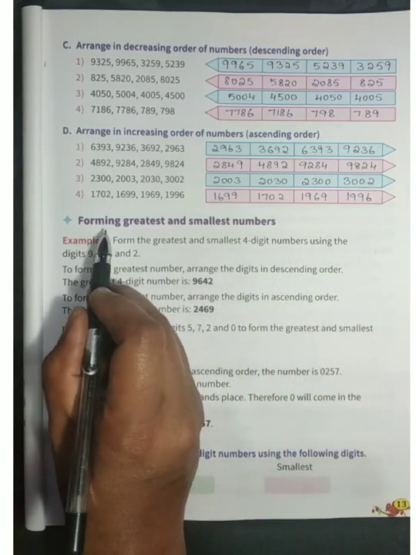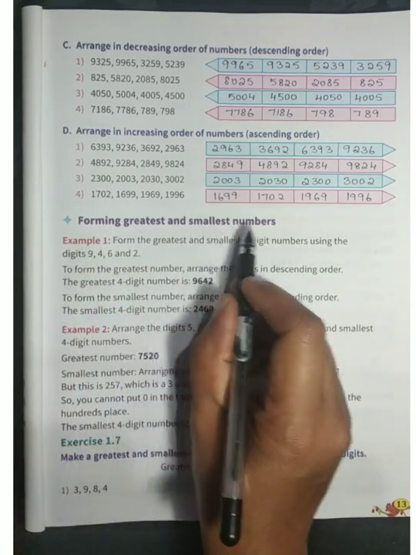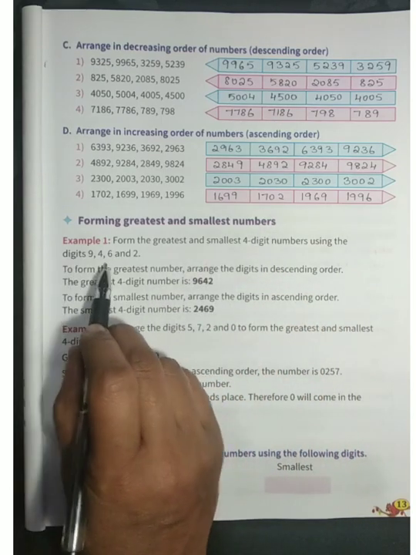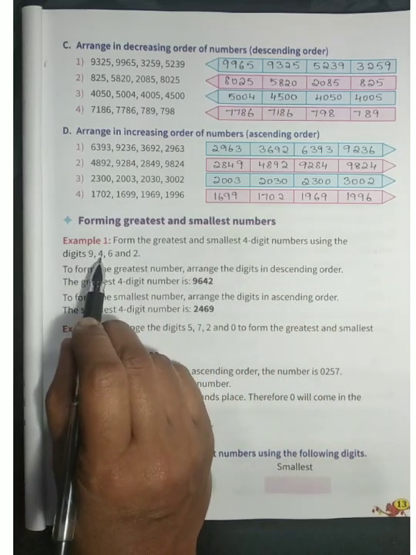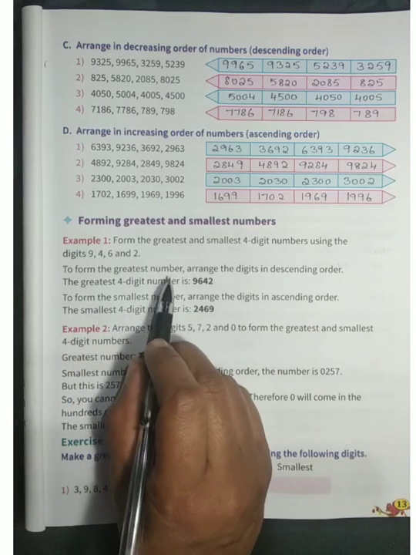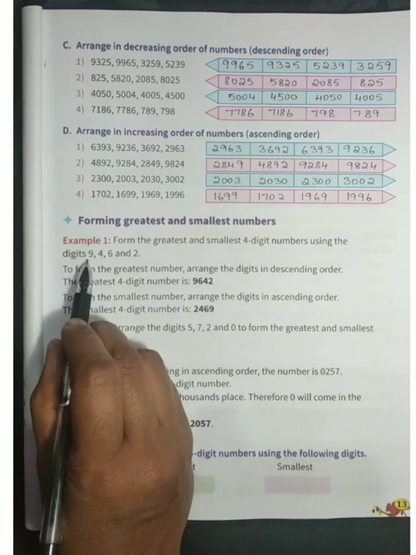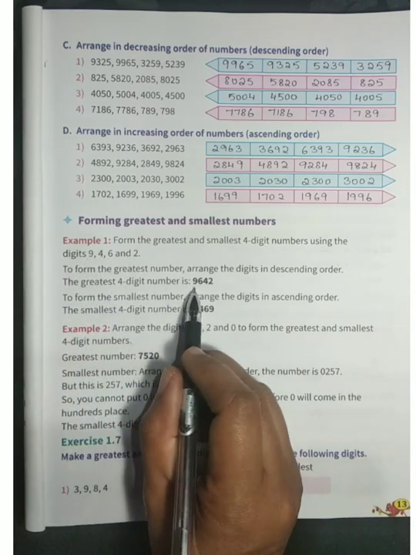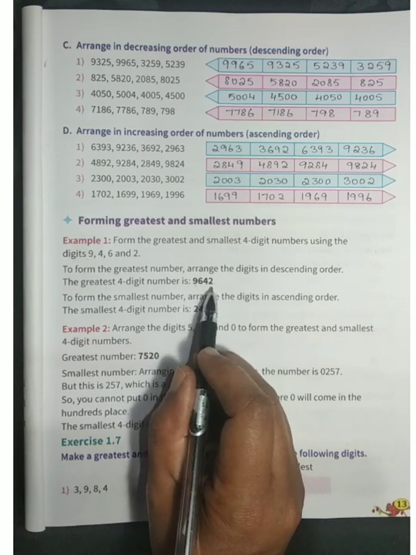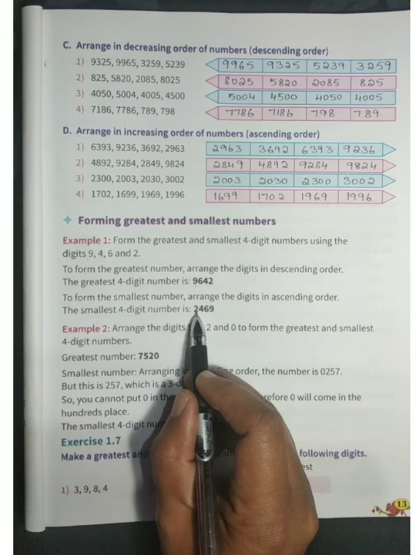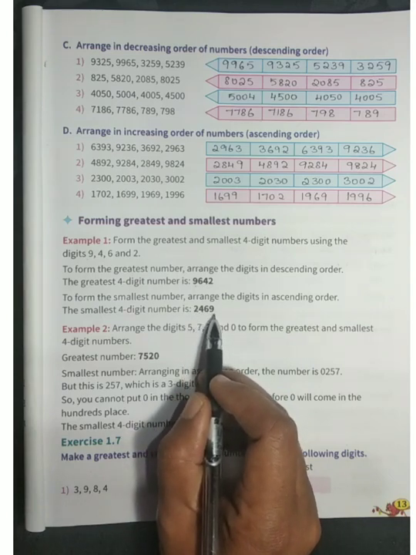To continue, forming greatest and smallest numbers. Here they have given 4 digits: 9, 4, 6, 2. To form the greatest number, we start with 9. 9 and then comes 6, then 4, then 2. So 9,642. The smallest number will be the vice versa, opposite of it. 2, 4, 6, 9, 2,469.